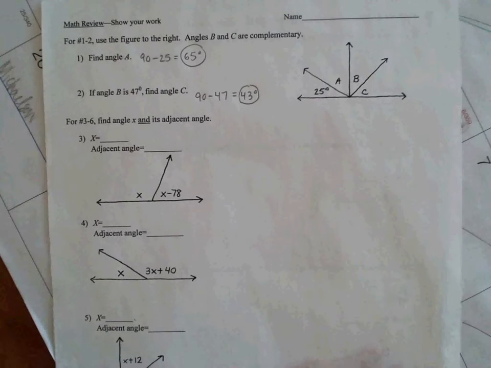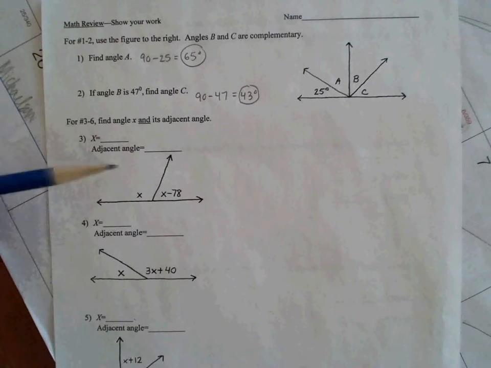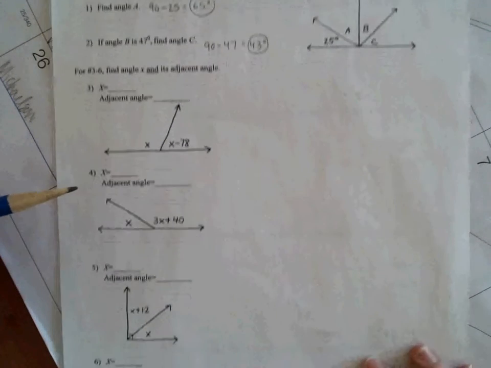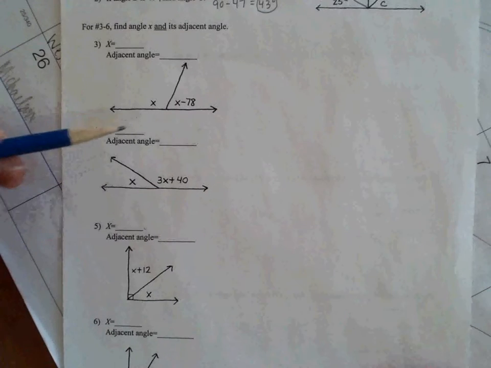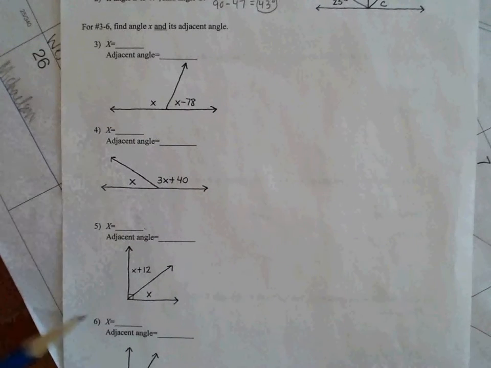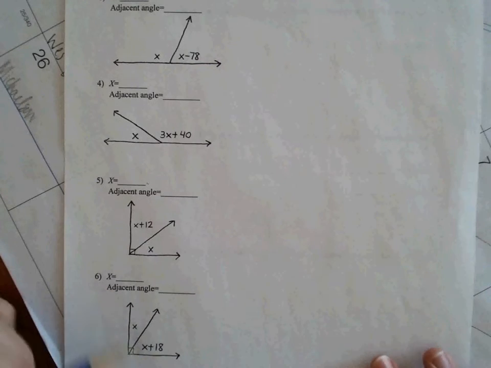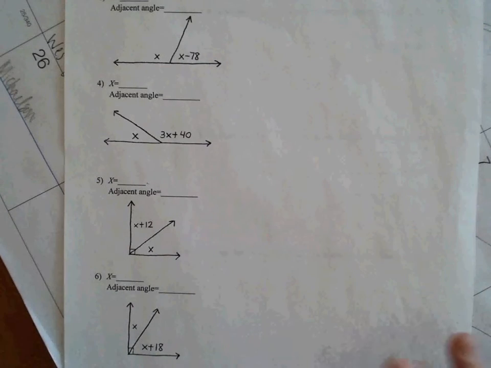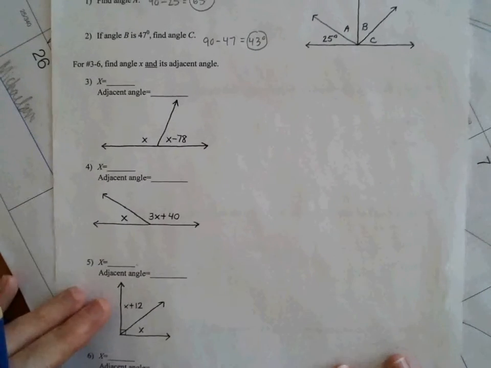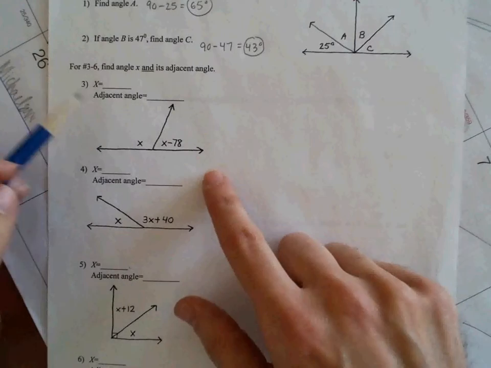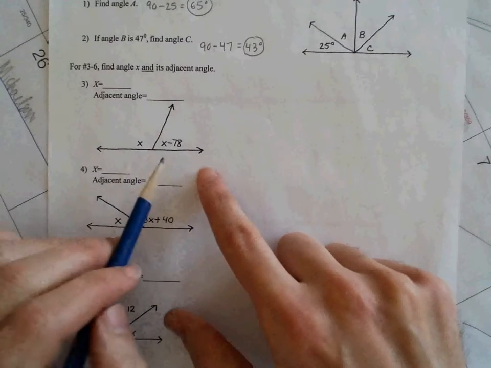I'm going to do 2 of these. Numbers 3 and 4 are very similar because they have straight lines, so they're supplementary angles, and then 5 and 6 are similar because they have right angles, so they're complementary angles. So I'm going to do one of each and let you try one of each. So let's start off with number 3. First things first, these are supplementary angles.